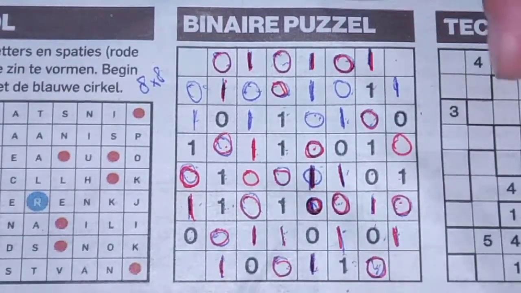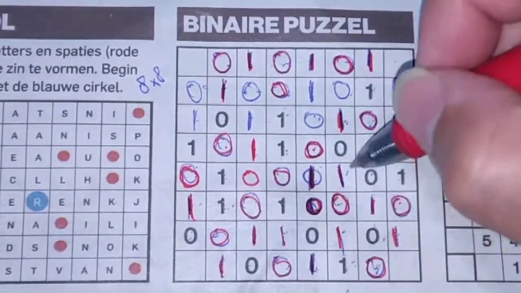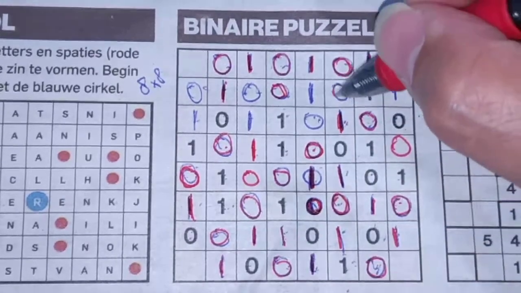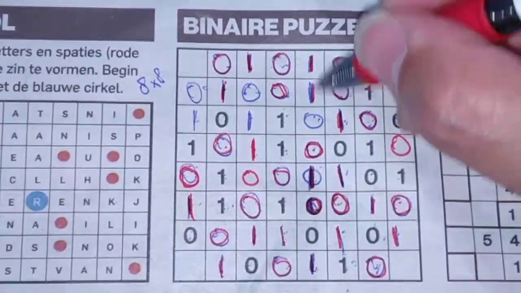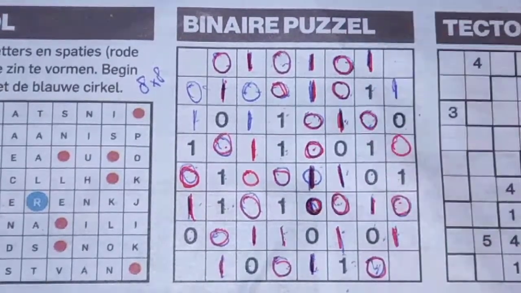And then double 0 here, 1, there 1. Correct. 1, 2, 3, 4, 4 ones. So the rest are zeros. Between two zeros comes a 1. Correct. Between two ones comes a zero. 1, 2, 3, 4. Yes, 4 zeros.